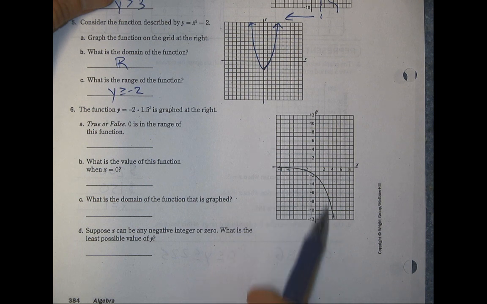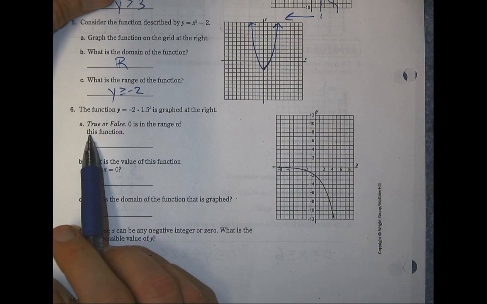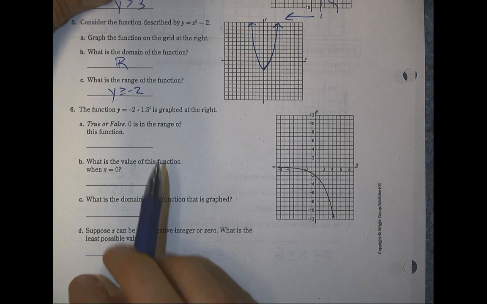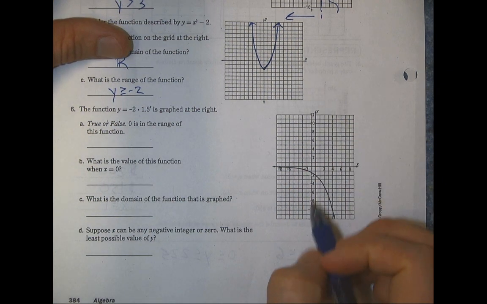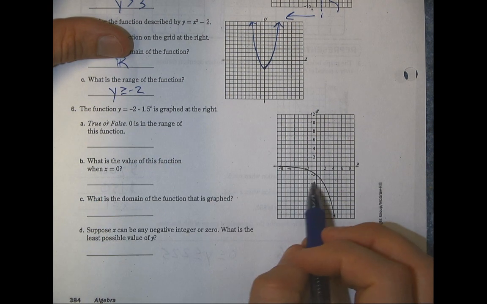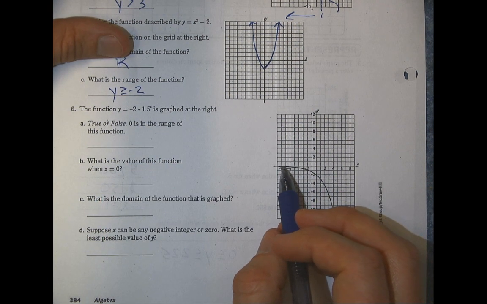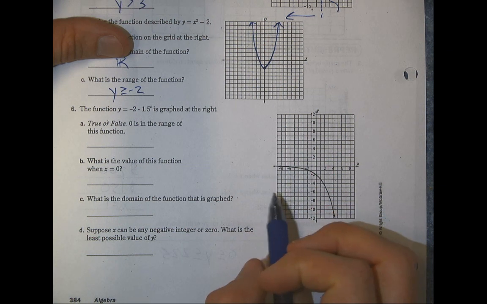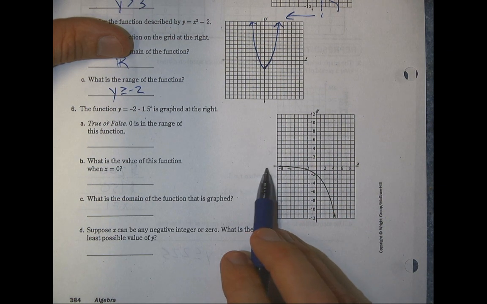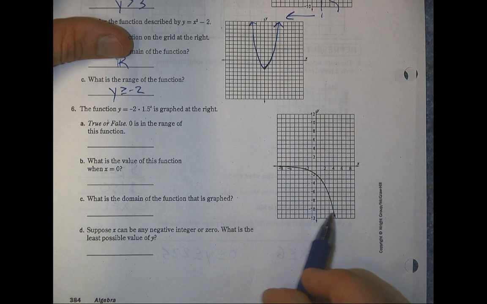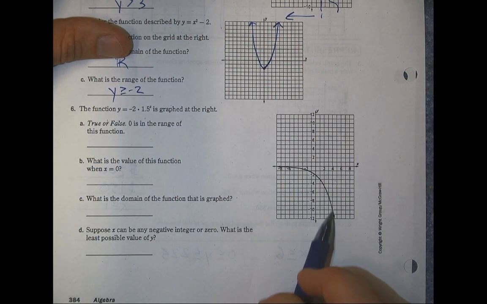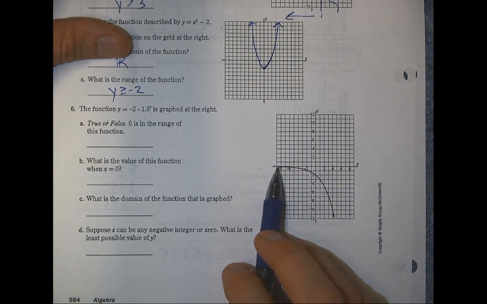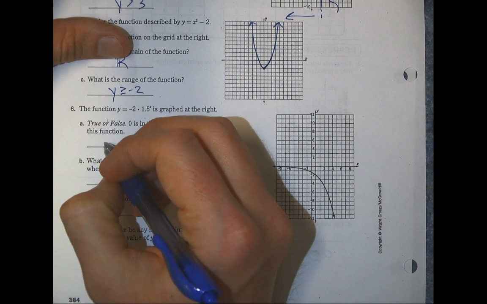All right, number 6, this function is graphed over here. Okay, true or false? 0 is in the range of this function. So range is your y values. So this function right here will never actually hit 0. It's going to continue here forever, and it's going to stay really, really close to it. You can see this is decay, right? So it is coming down. Well, actually, this is growth, but with a negative number. Okay, but it's still the same shape. We know about that. It's going to get really close, infinitely close to that, but it's not actually going to hit it. So 0 is not in the range of this.